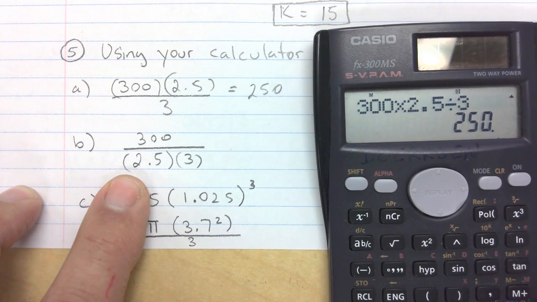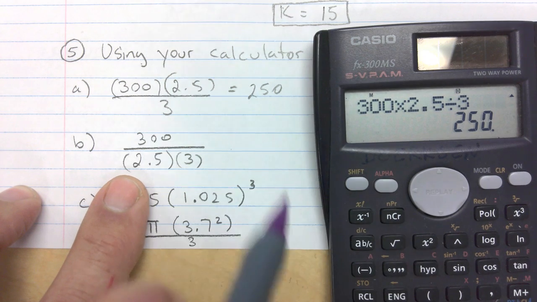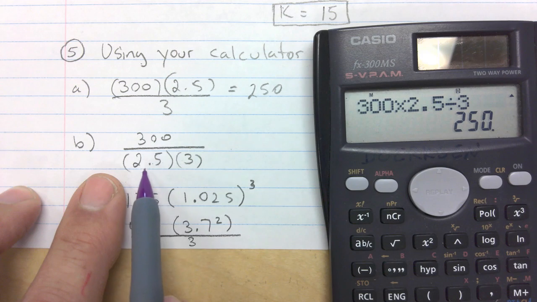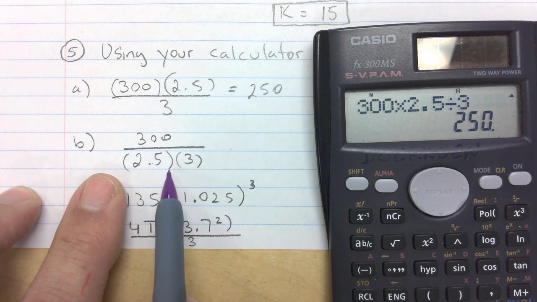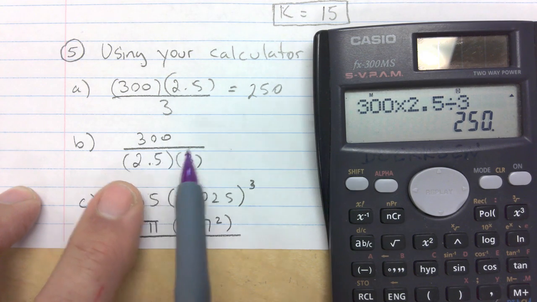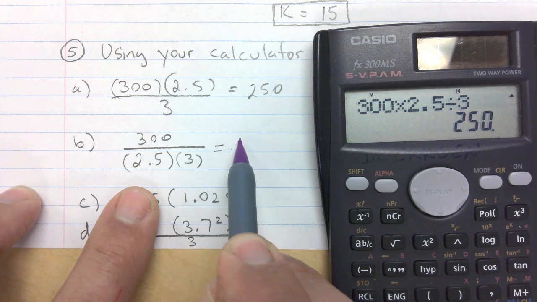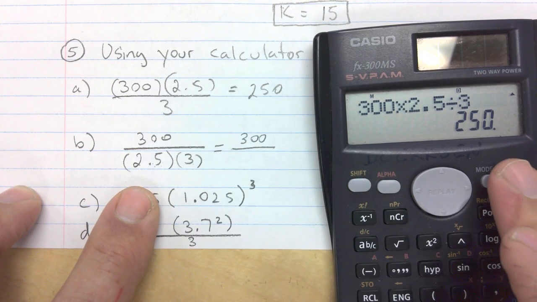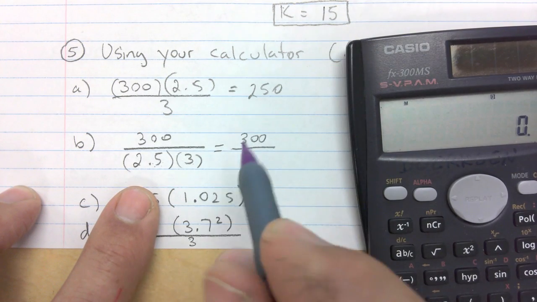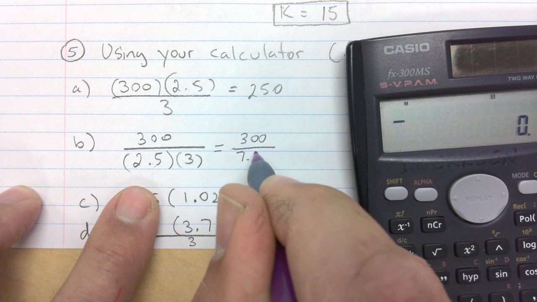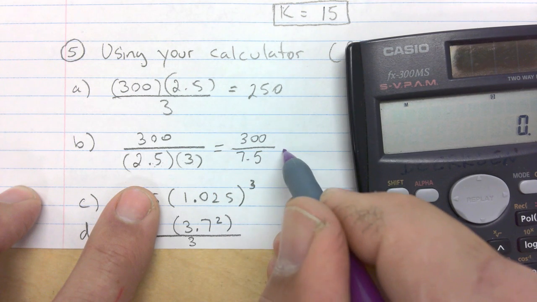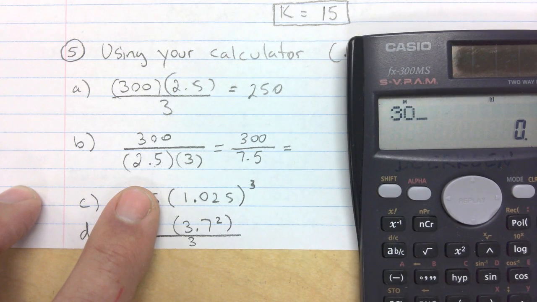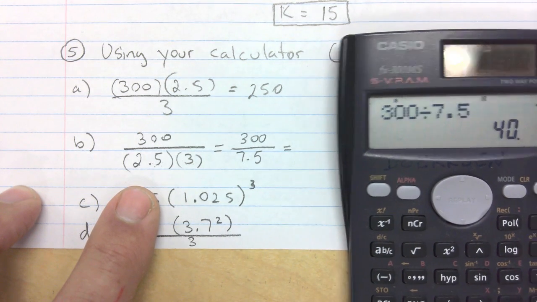For the next one, you're going to be in trouble. When you have things multiplying or some operation in the denominator, you can't do it in one shot. Okay? In this case, you first need to deal with this part. So 3 times 2.5 is 7.5. And then you go 300 divided by 7.5, or else it does not work.